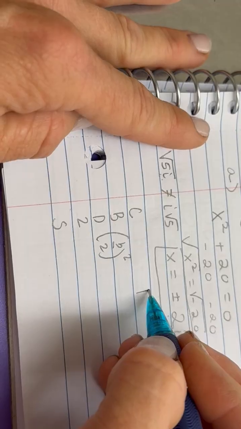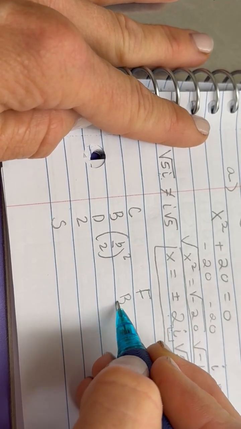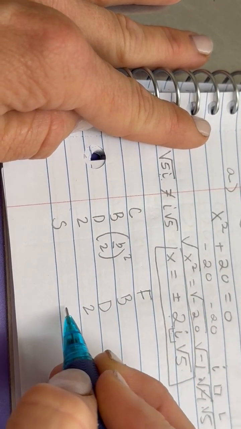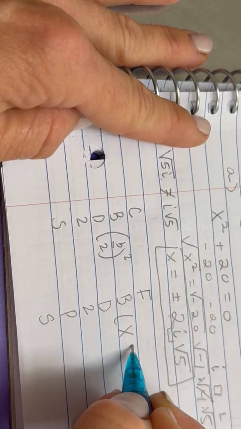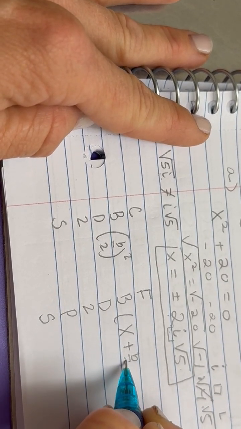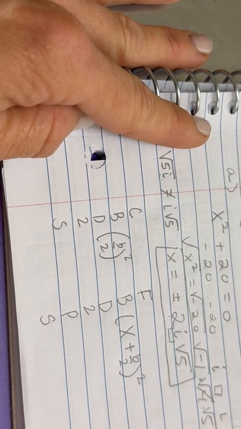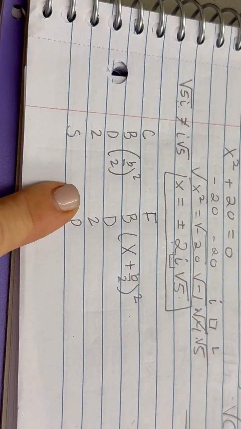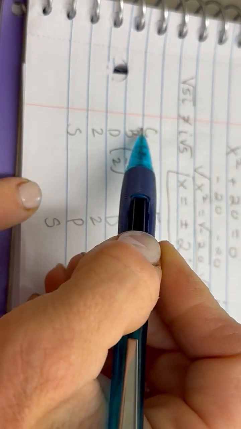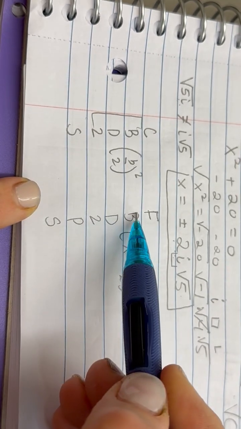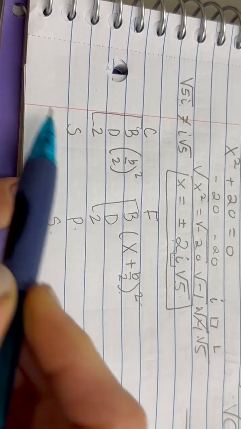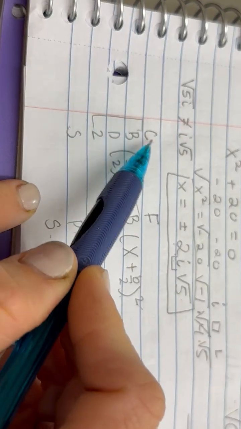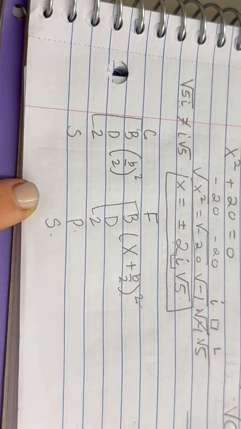And then to factor, you take b divided by 2 in parentheses squared. So that's x plus b divided by 2 in parentheses squared. These are the two big ideas. So you're going to have to remember the BD2 and the BD2, PS for parentheses squared and just S for squared. This is the c and this is the factoring.